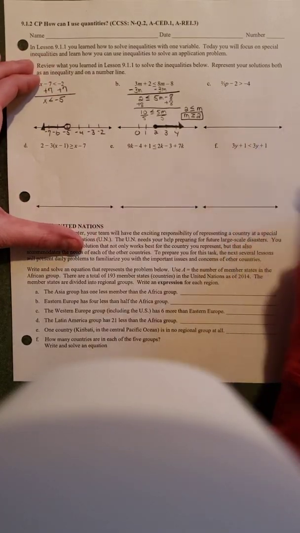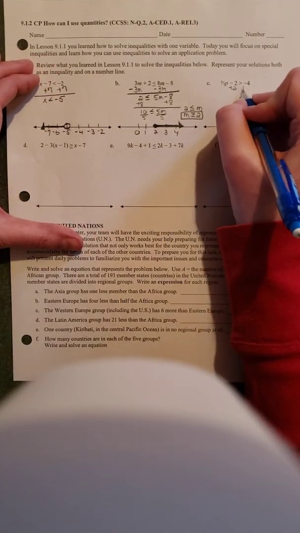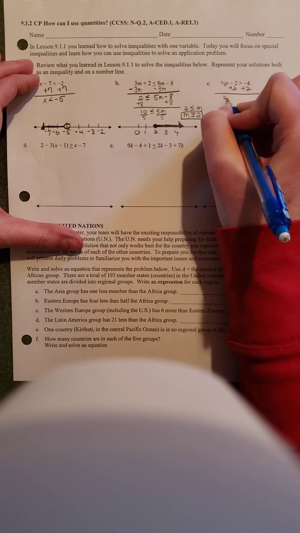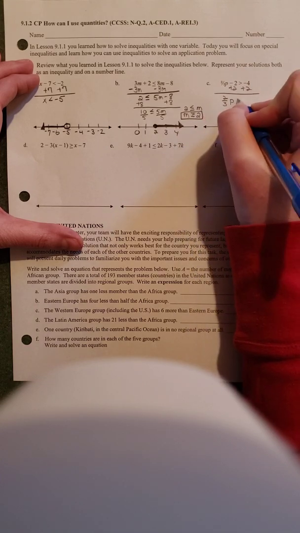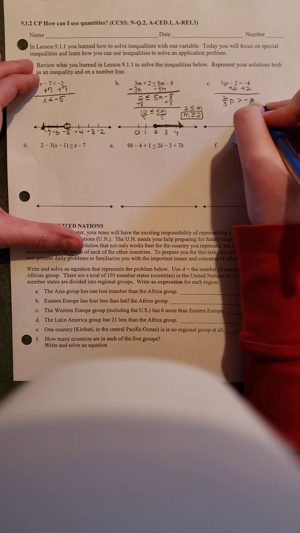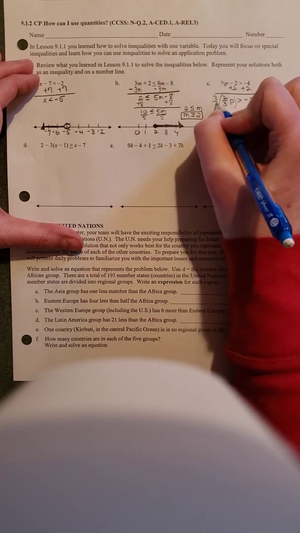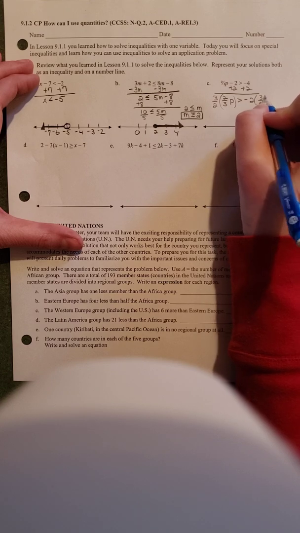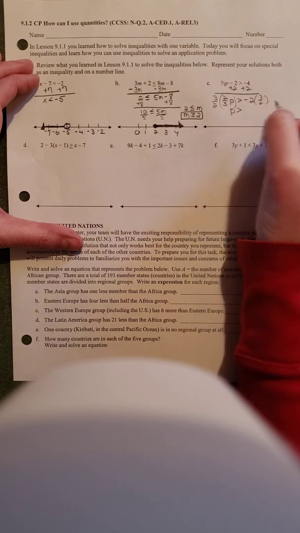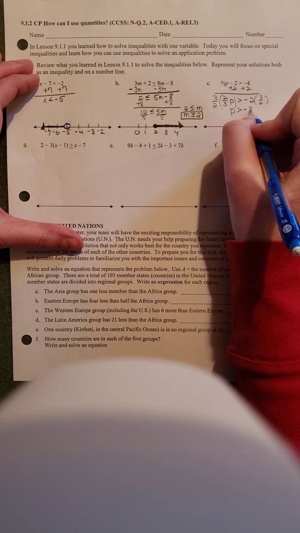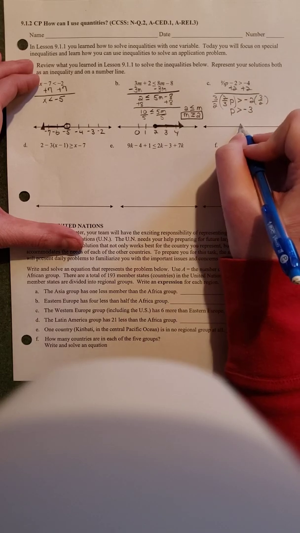Next one, let's add 2 to each side. So I've got 2/3 p is greater than -2. Multiply each side by the reciprocal of 3/2. And that gives us p is greater than -3.